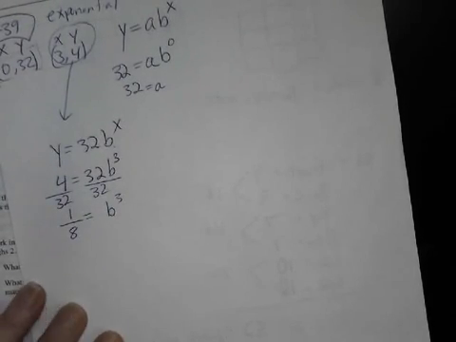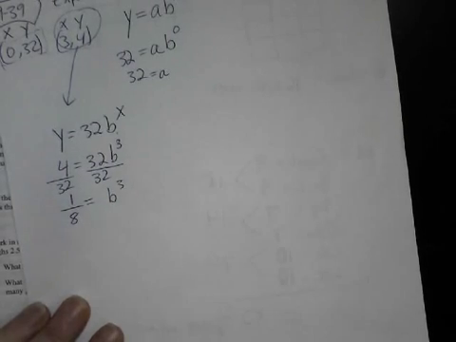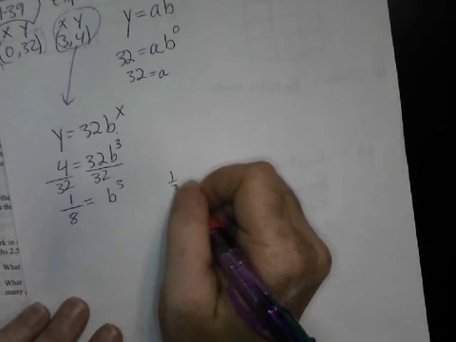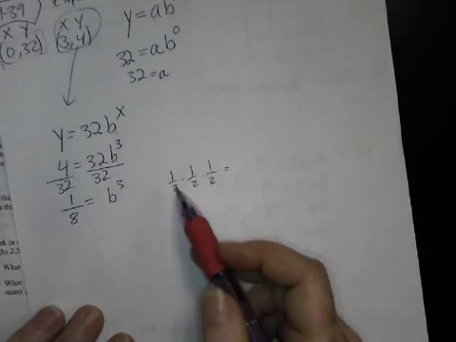So what cubed makes 1/8? In other words, what times itself 3 times makes 1/8? Isn't it 1/2? 1/2 times 1/2 times 1/2 should make 1/8.